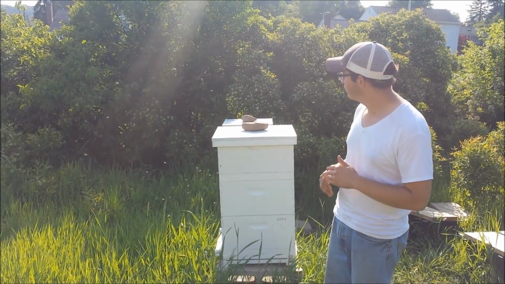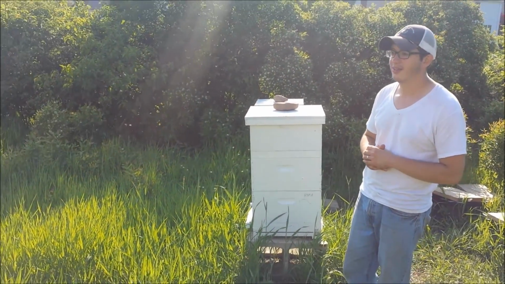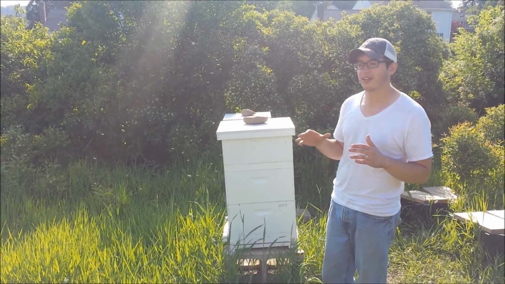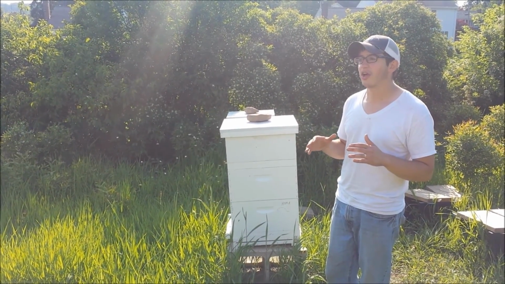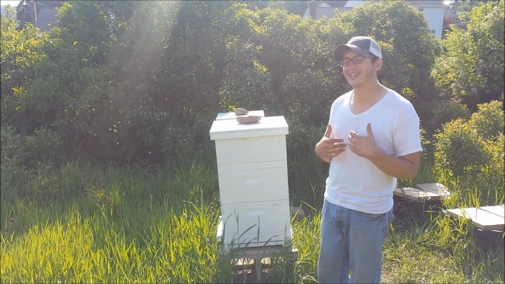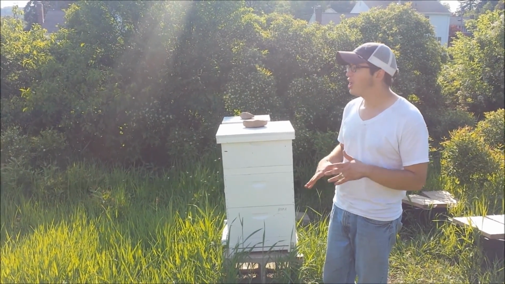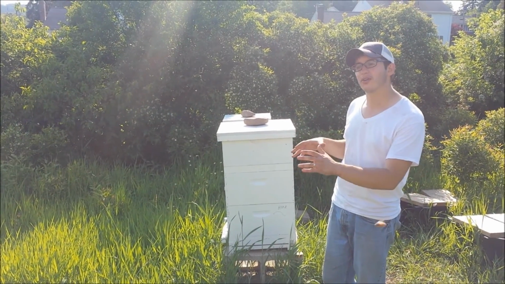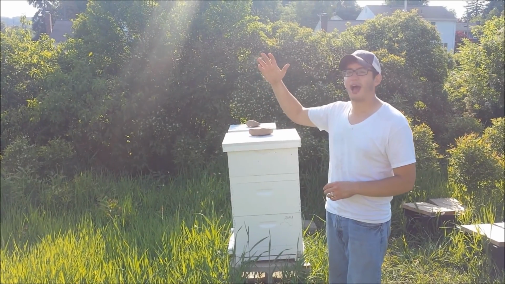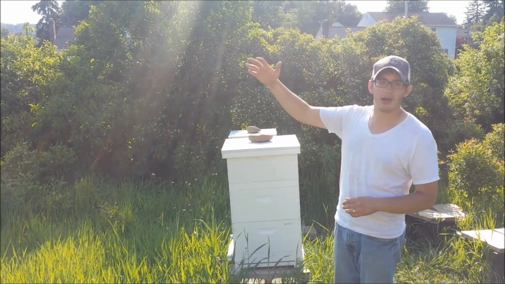So how did you pick the location in this instance? I picked a location based off of a couple of factors. The first factor is sun. All living creatures, plants included, and bees, all need sun. That sun is going to stimulate their activity. So you want a beehive to get sun in the early morning, because that sun is going to stimulate all those bees to get out there and forage and get that awesome nectar and pollen.